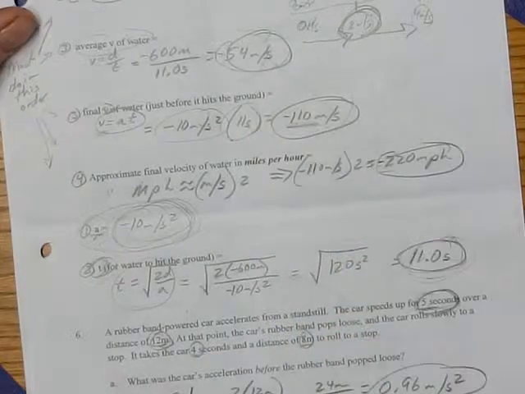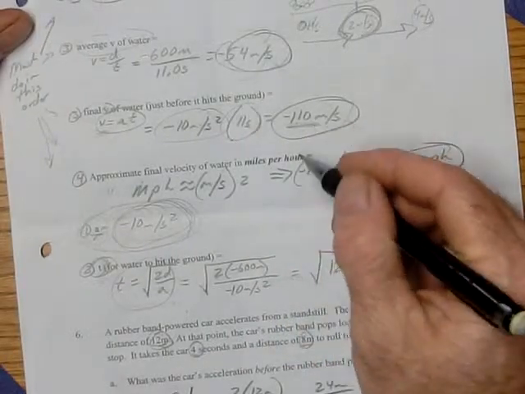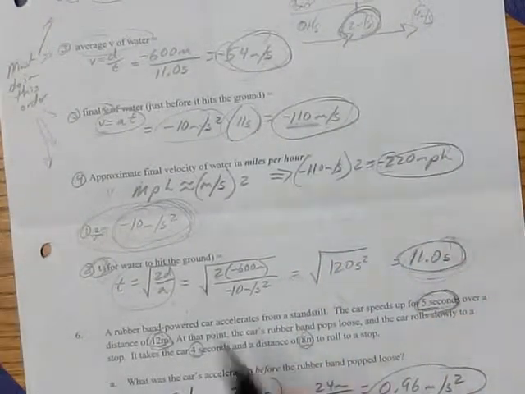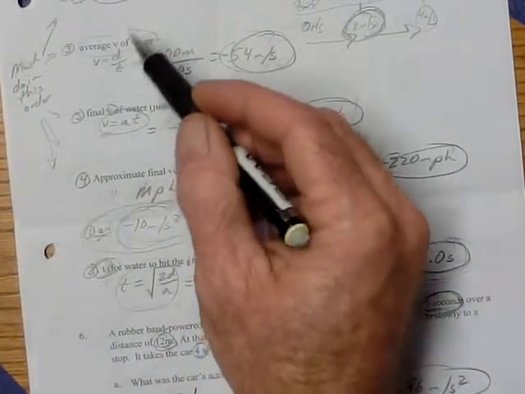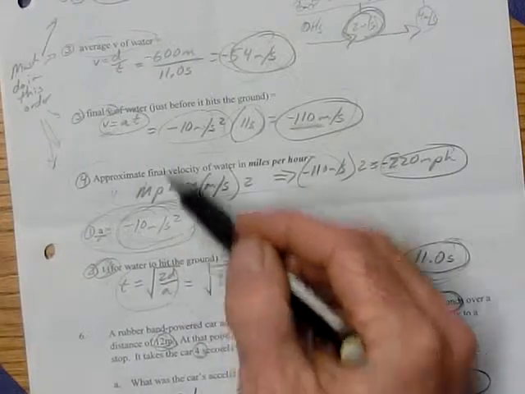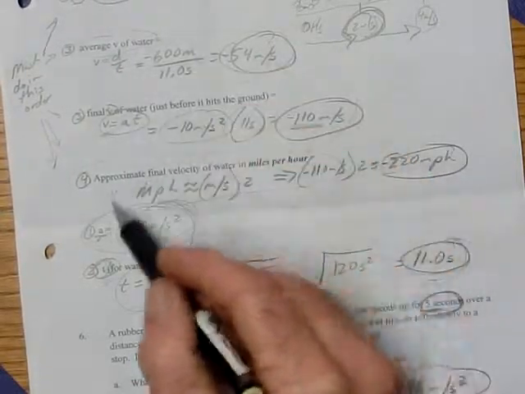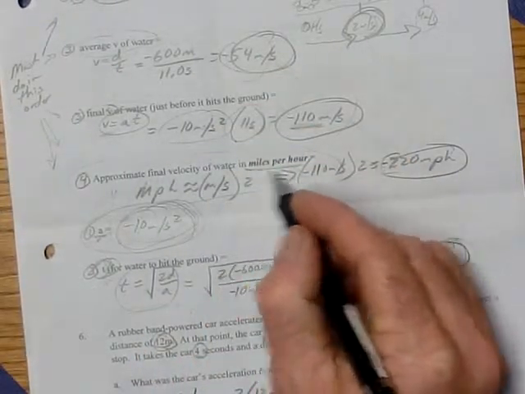You get negative 110 meters per second. Again, it's negative because it's going downward. The last part to fill in, we did these two earlier, this was first, then that, then this, then this. The last is just to convert this to miles per hour.